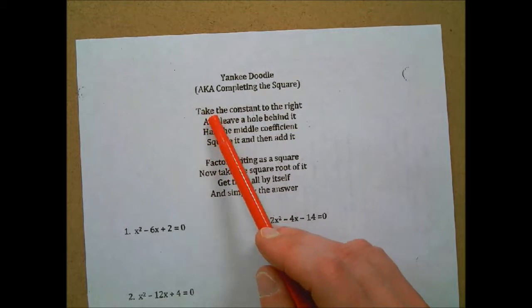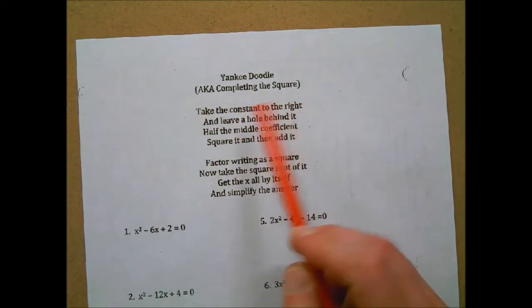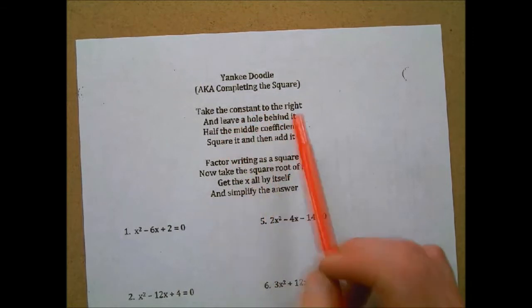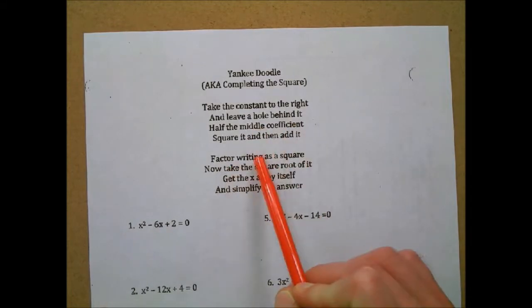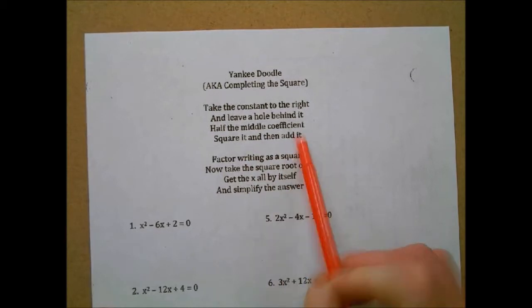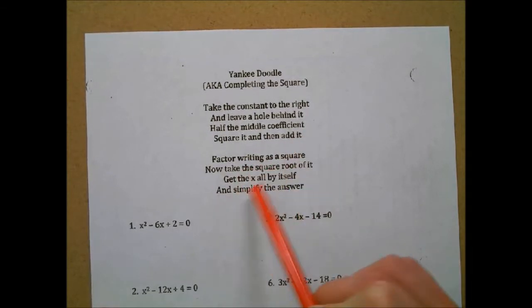Take the constant to the right and leave a hole behind it. Half the middle coefficient, square it, and then add it back to writing as a square. Now take the square root of it. Get the x all by itself and simplify the answer.